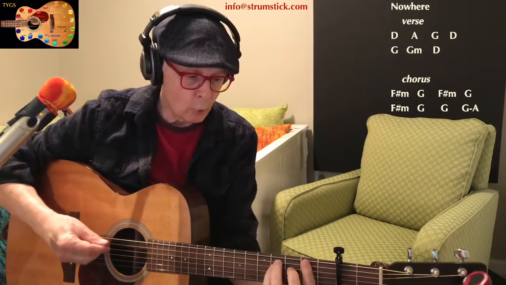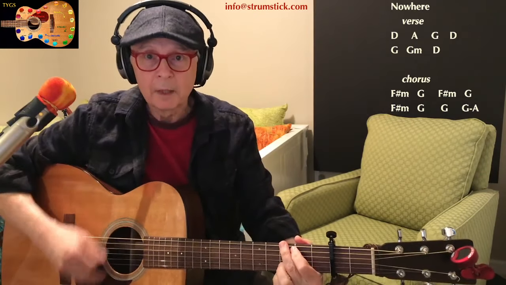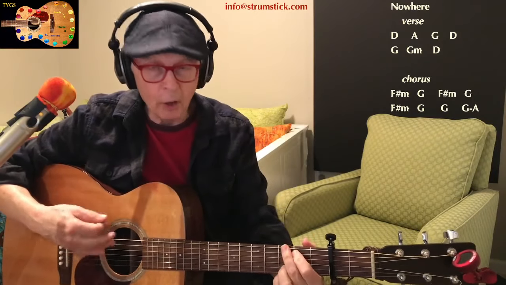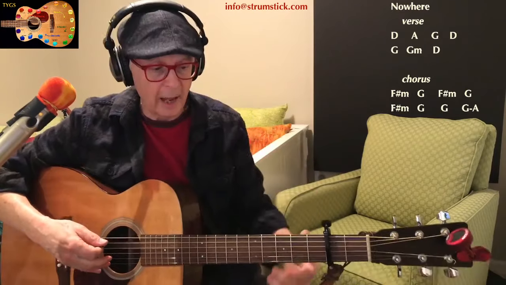And it's interesting because the chorus goes the same two chords, F sharp minor, G, F sharp minor, G, F sharp minor, G, three times in a row, and then holds on the G, and then a G, A. That G dash A means changing to the A in the second half of that measure.